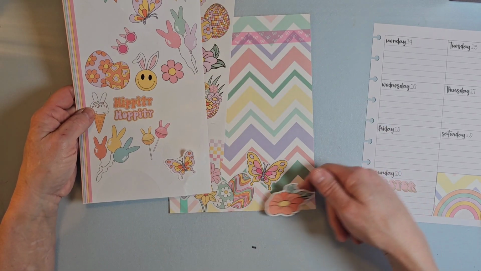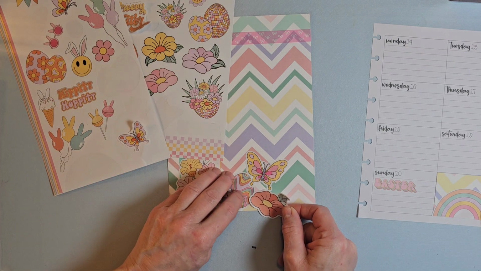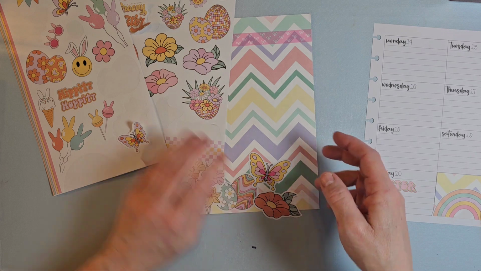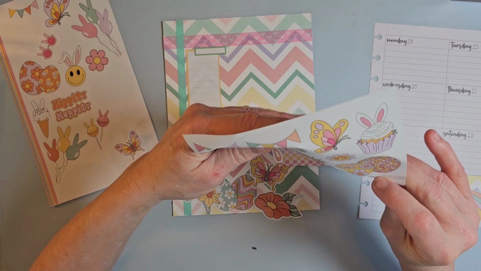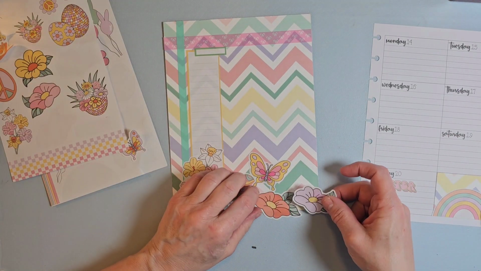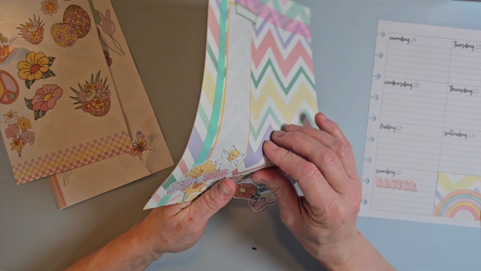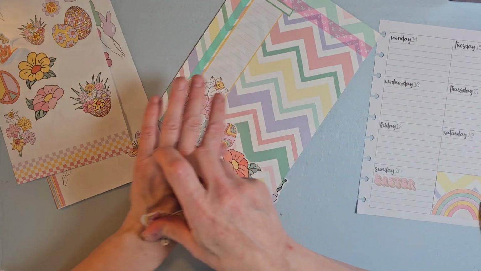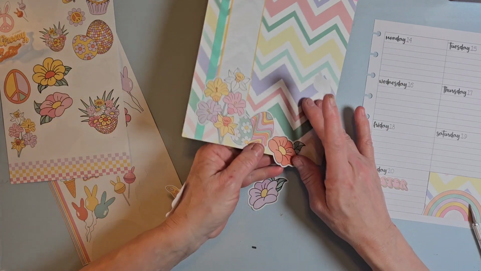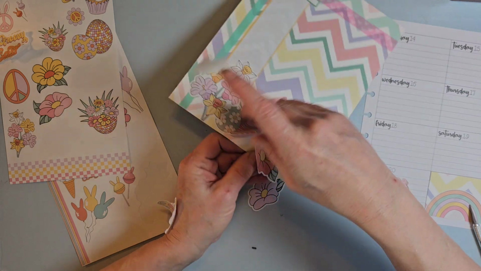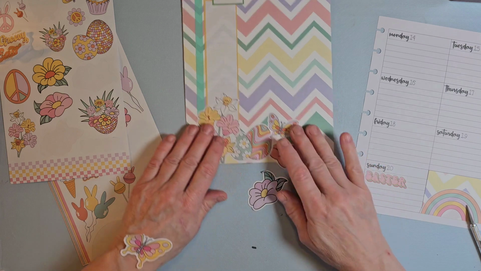Trying to think what to put down here so I can fill up. Maybe I'll do a flower here, and then I have this really pretty purple flower. I'm just debating whether this is too crowded or not. I think I need to go back to the smaller butterfly. I know, I'm doing it again, aren't I? Because I think I'm losing the eggs. So we'll do a smaller butterfly.